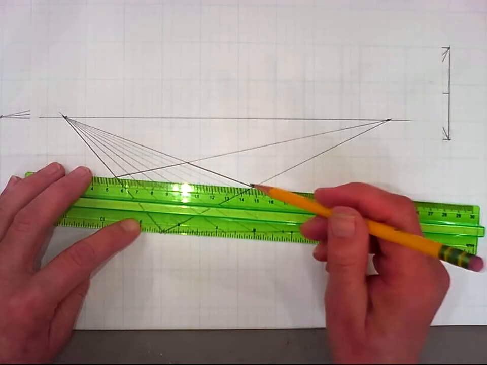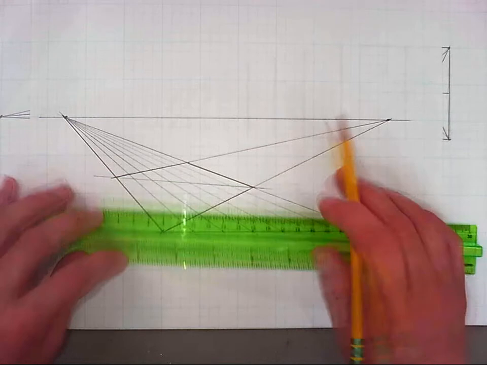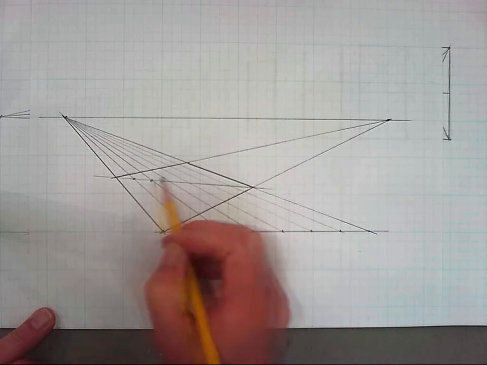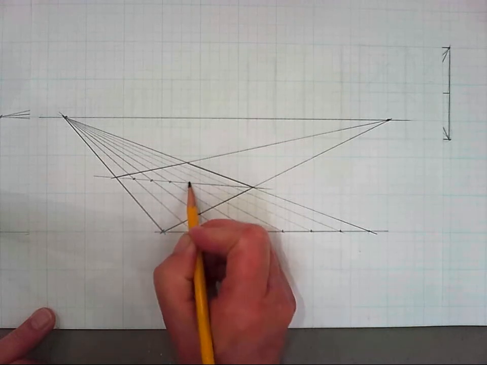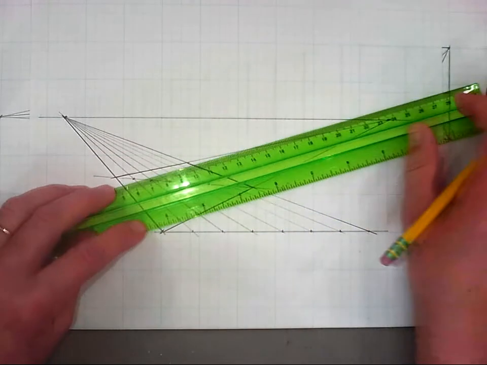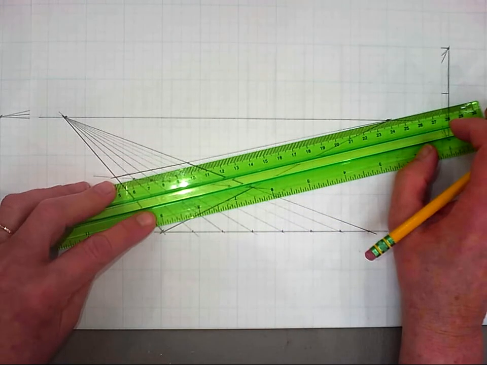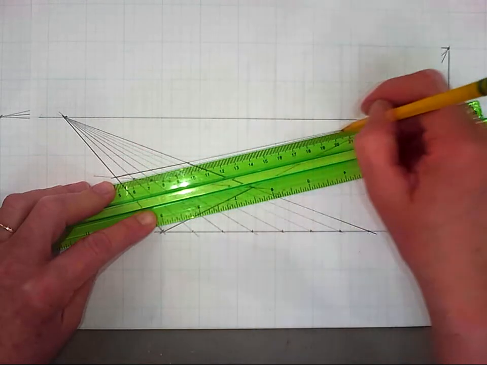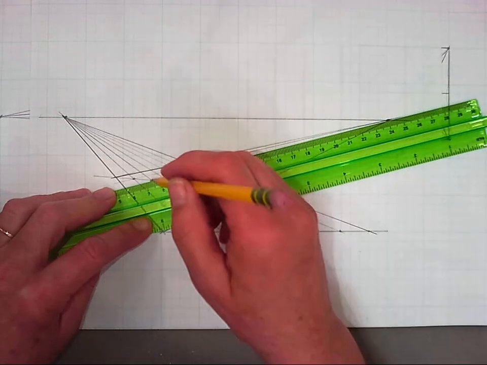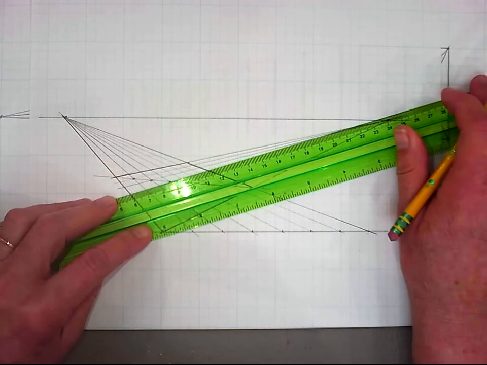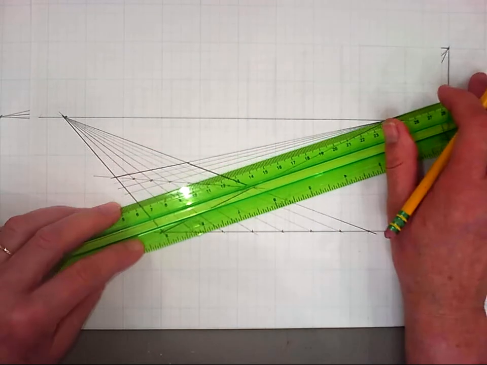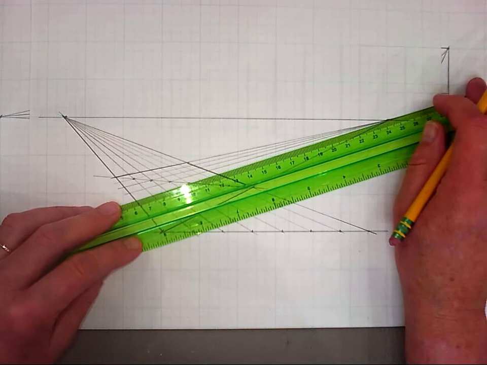So here's my diagonal, the other diagonal, okay, and that diagonal has crossed the converging lines in these points right here, and all I have to do is connect each of those intersections with the other vanishing point. This is really precision, guys, very important. And that has divided that little square into even spaces.